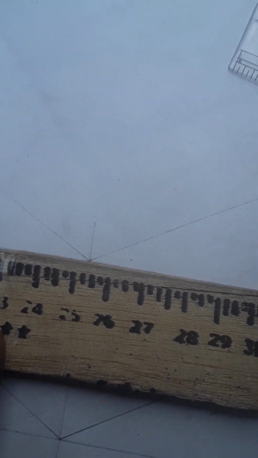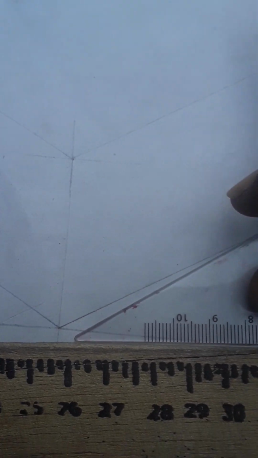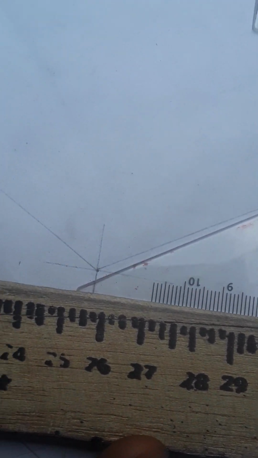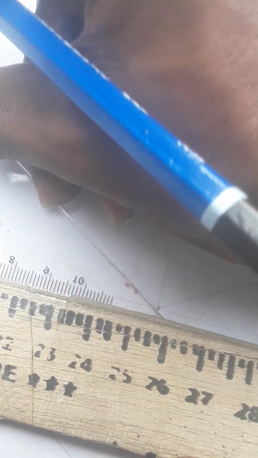Then we placed our set square, just to repeat what we did here. Are you all getting that now? So we went back to repeat what we did here. We placed the set square here. After placing the set square, we just turned it to the opposite side and drew the same side. So that's exactly how to get this other edge.